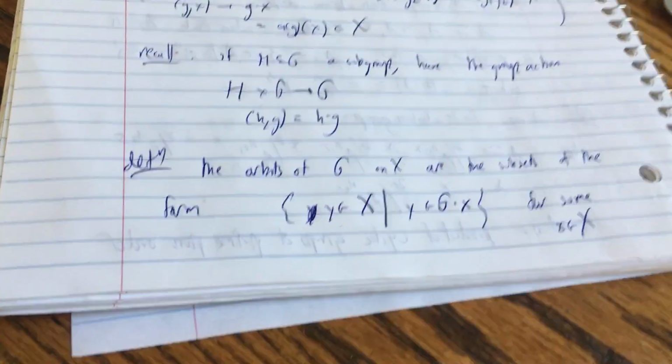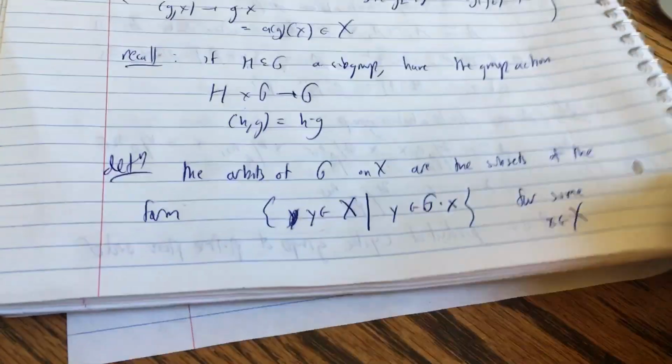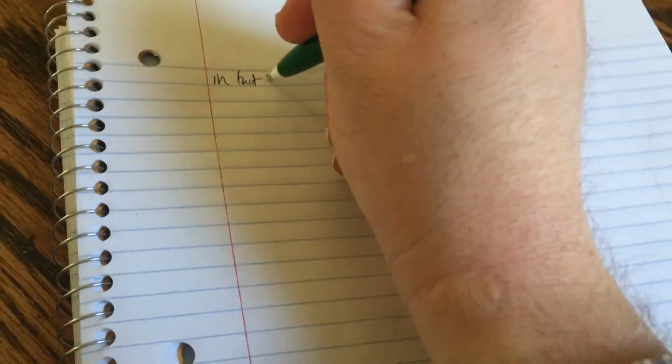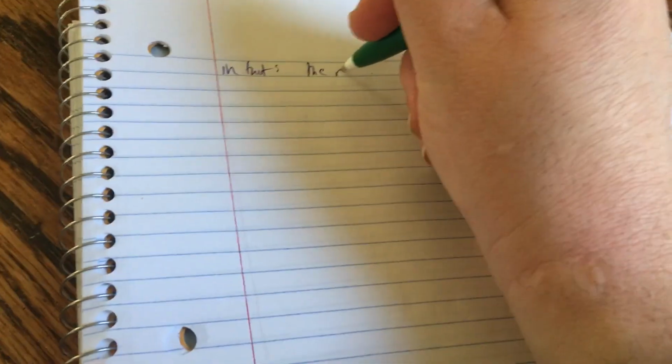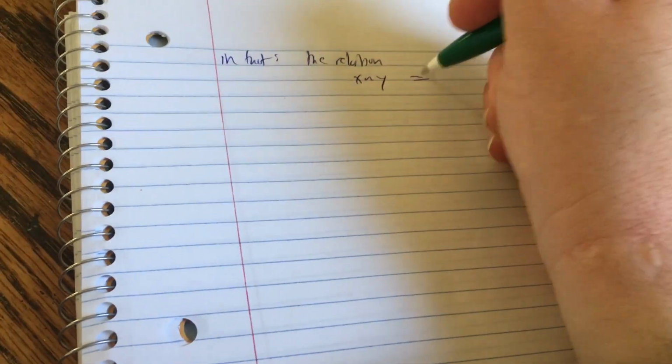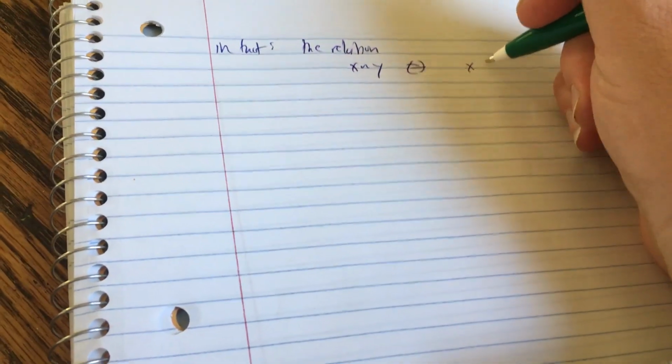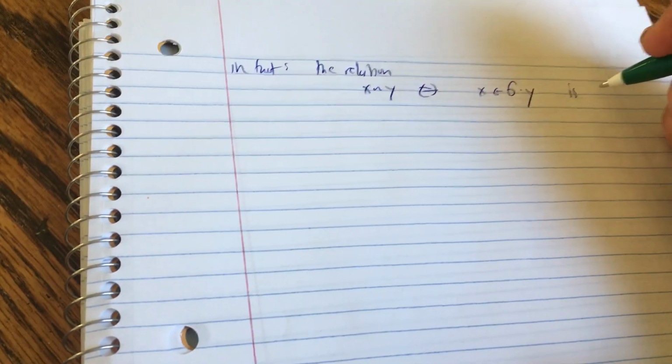A set of that type is called an orbit, and the orbits partition the group G into a disjoint union of subsets. So in fact, we proved all this already. I'm being a little bit terse, a little bit brief, but okay. So in fact, the relation x tilde y if and only if x is in G times y is an equivalence relation on X.